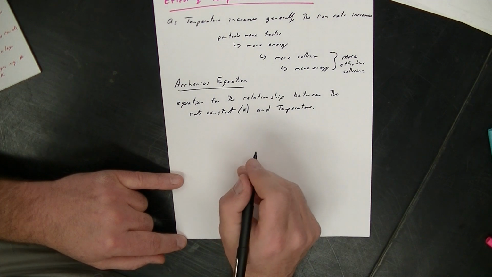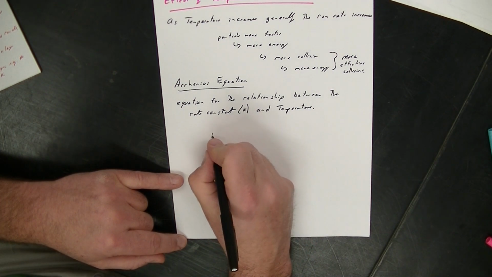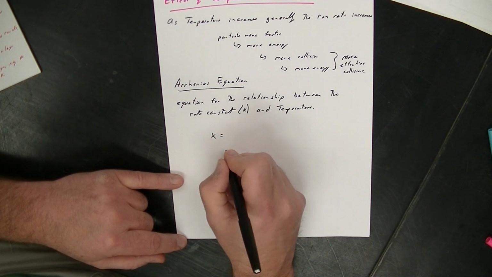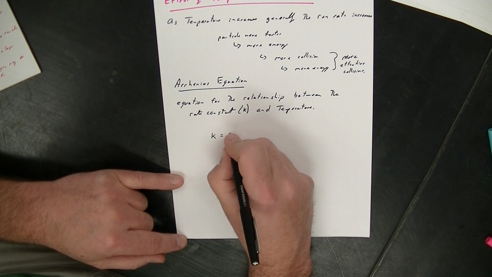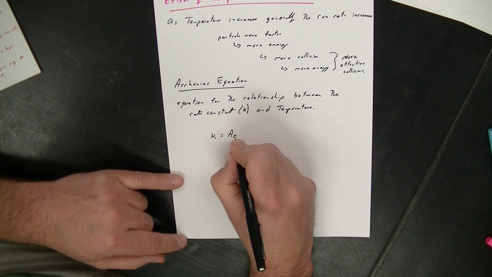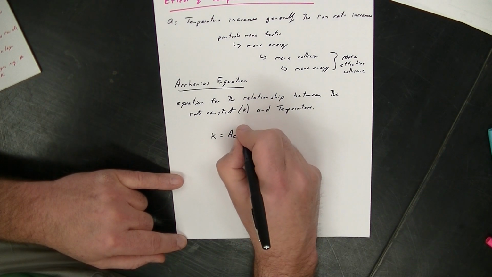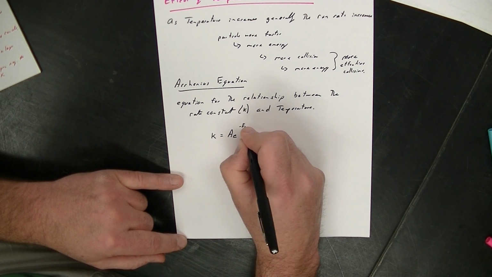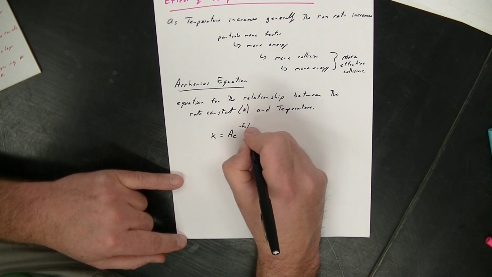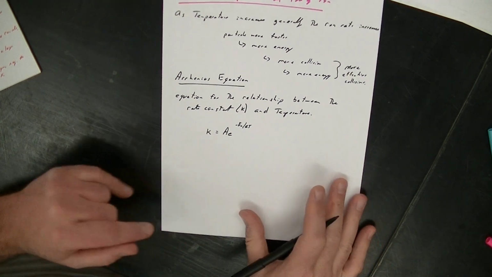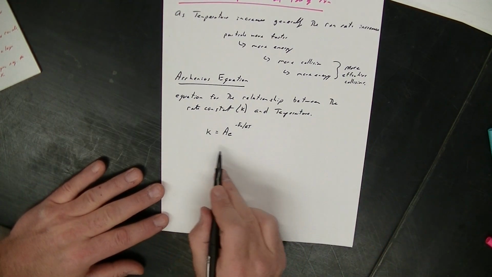And our equation is this: K equals A e to the negative EA divided by RT. This is the Arrhenius equation.